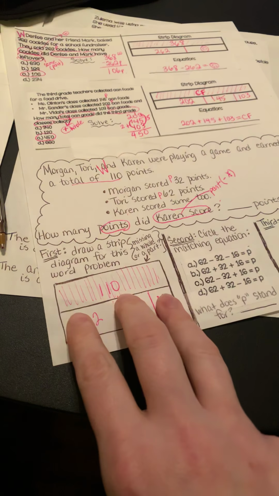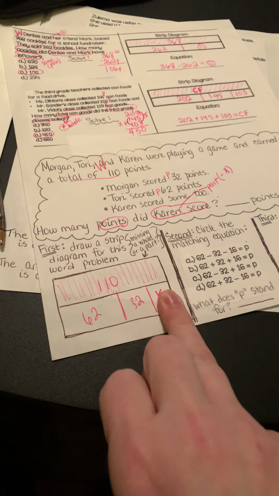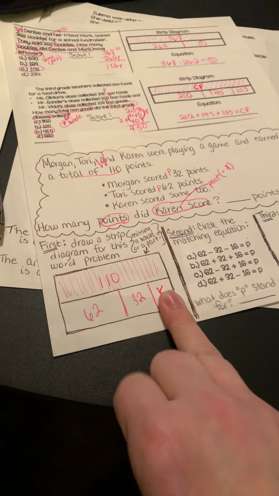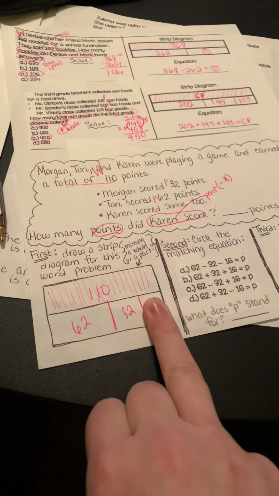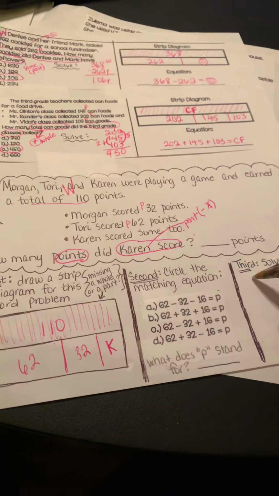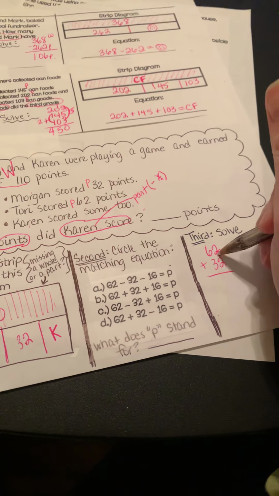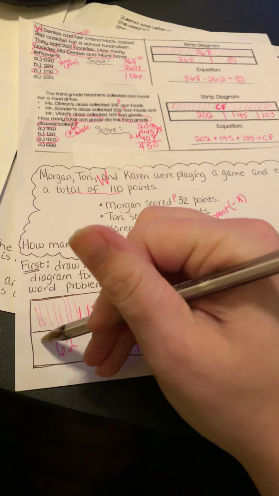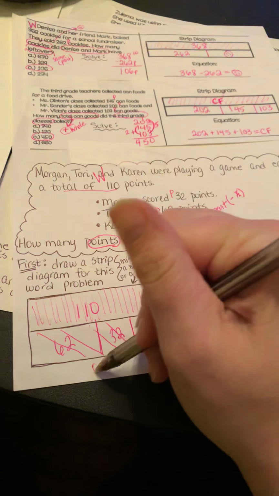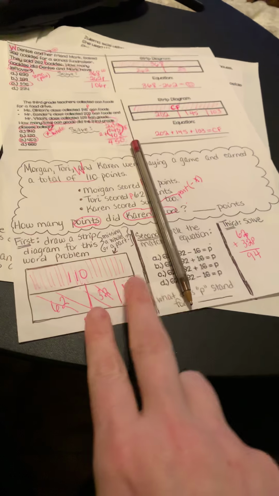So again, it could look like this. 110 minus 62, that difference minus 32, left over. Or combine, subtract 1 time. I like to subtract just 1 time. So to solve this, first I would add the pieces I have. This is part plus part. So instead of 2 parts, and you might do this for the kids, now you have 94 and a K. You went from 3 parts into 2.